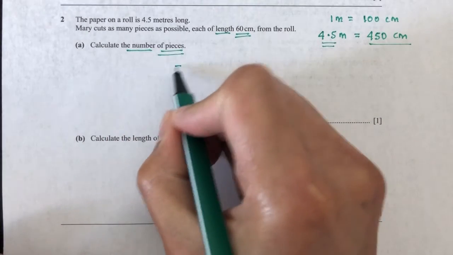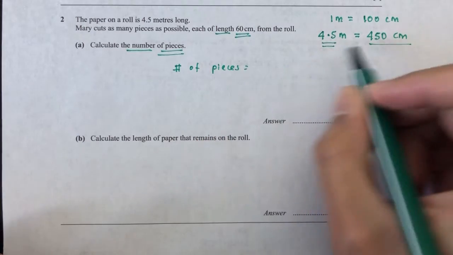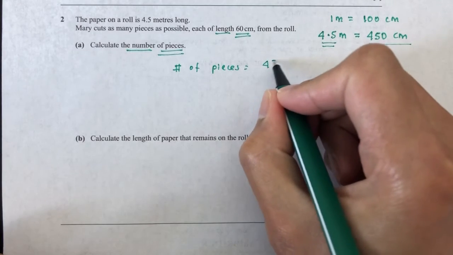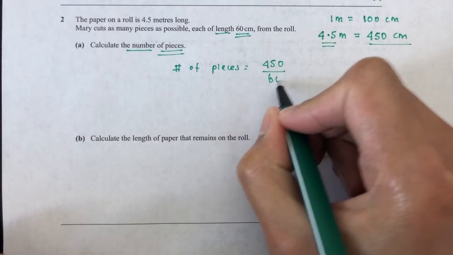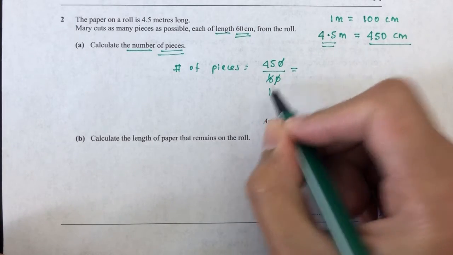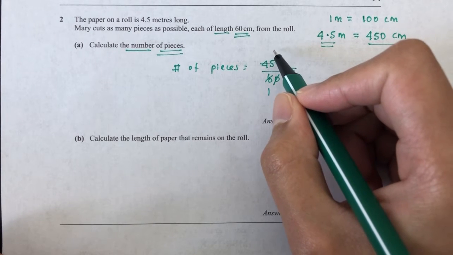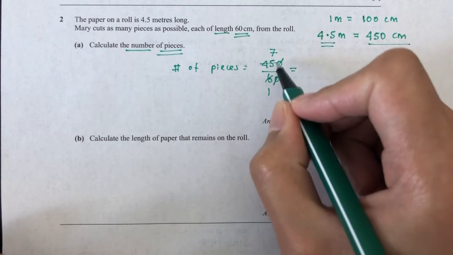So the number of pieces will be the length of the paper roll, 450, divided by the length of each piece, 60. Cut the 0, then we divide 45 by 6. 6 times 7 is 42.